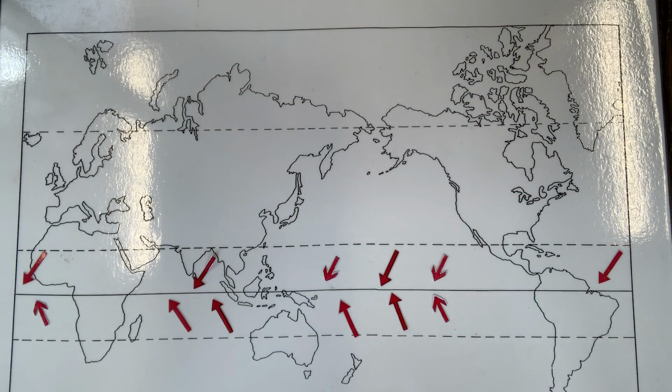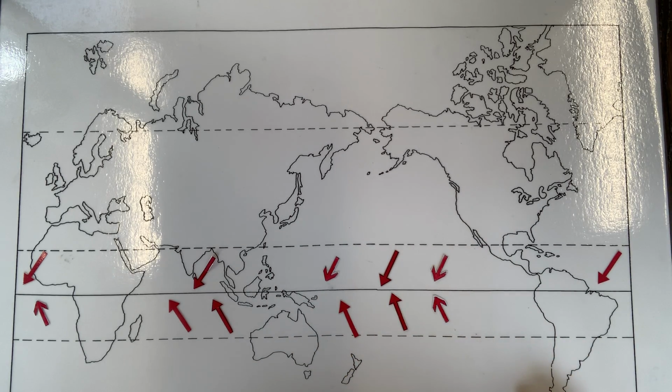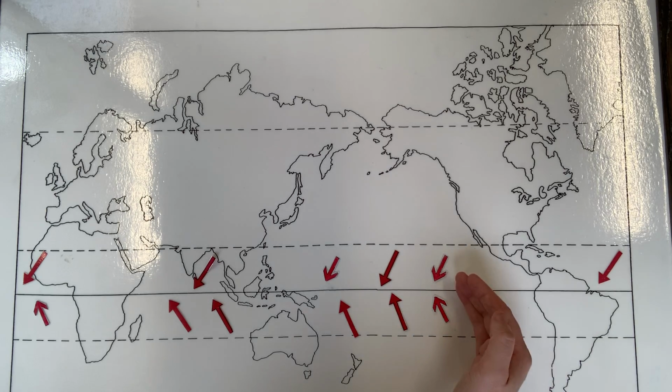And in the southern hemisphere, I just went ahead and did it. Which direction do they come from? Yeah, they come from the southeast. That's the way the winds come from, and they blow towards the equator.